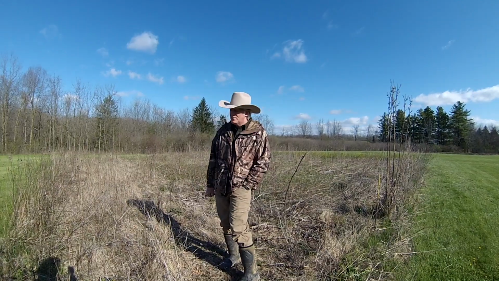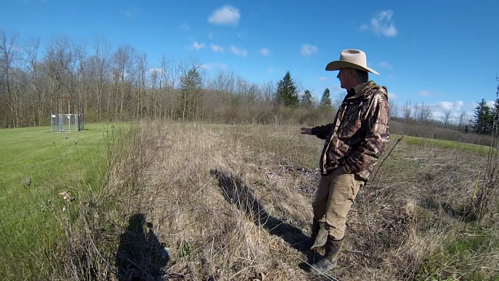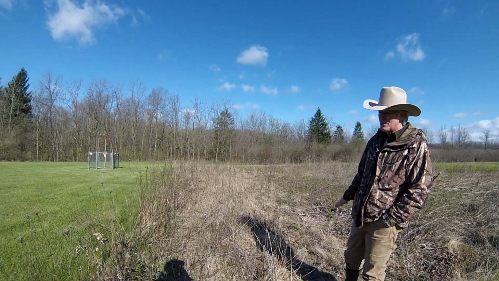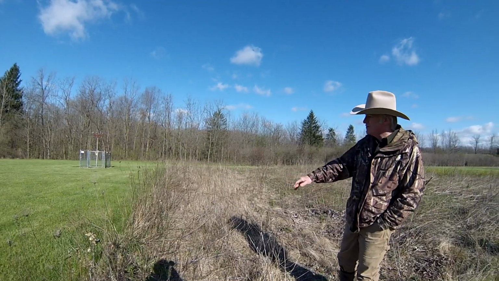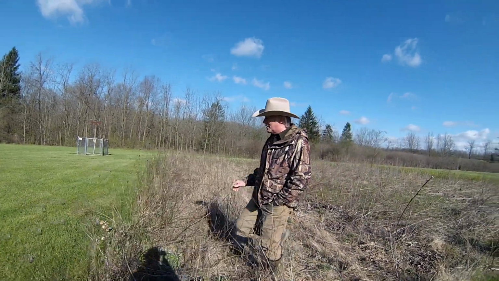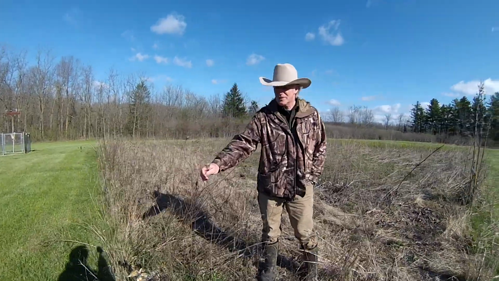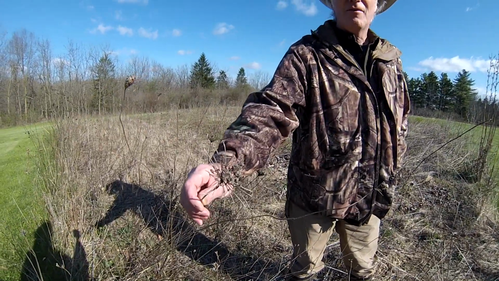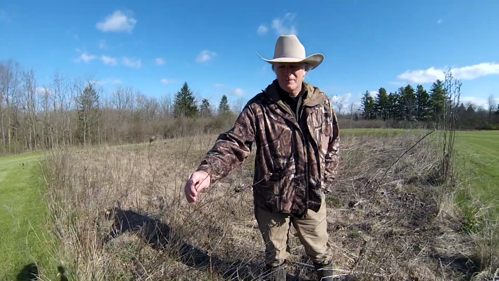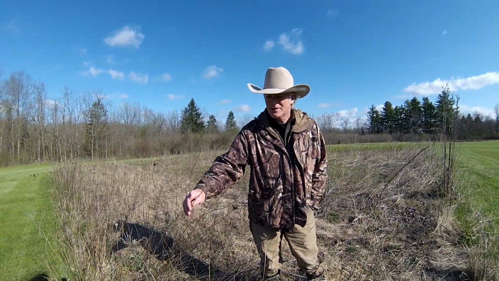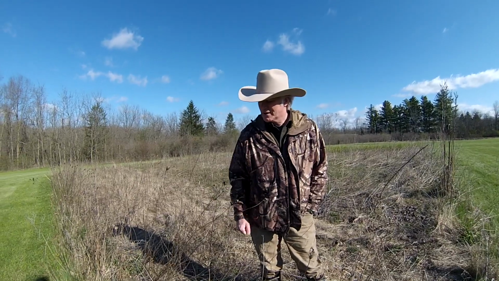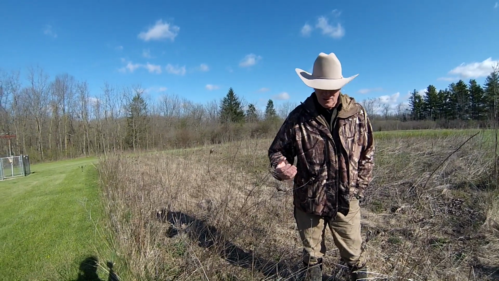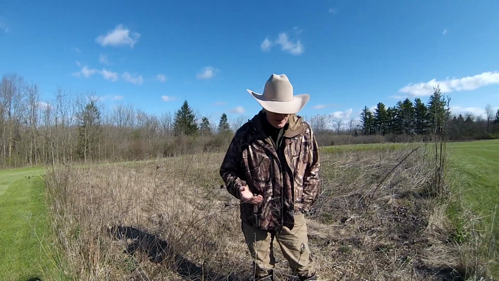So this is year one. Typically after year one, you mostly have annual plants. Along the edge, there's a few biennials. This is a biennial called wild carrot or Queen Anne's lace. It's a biennial that takes 2 years to get going. So the first year it grows just a little tiny bit on the ground.